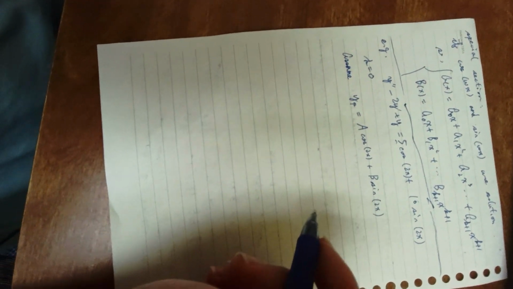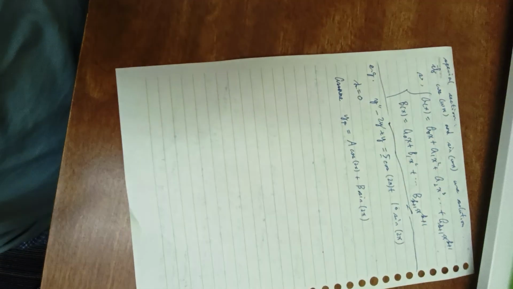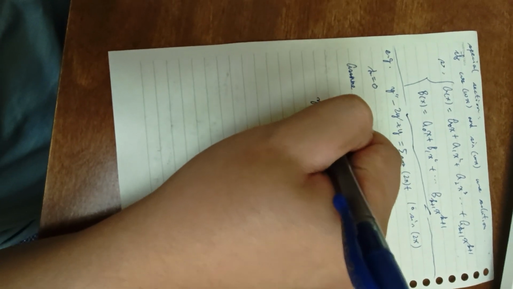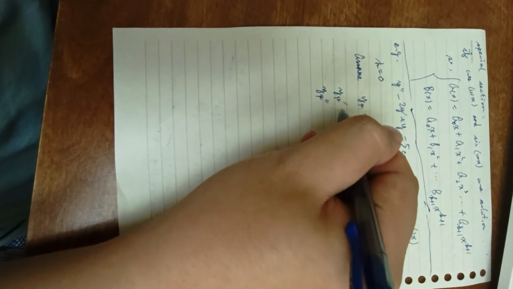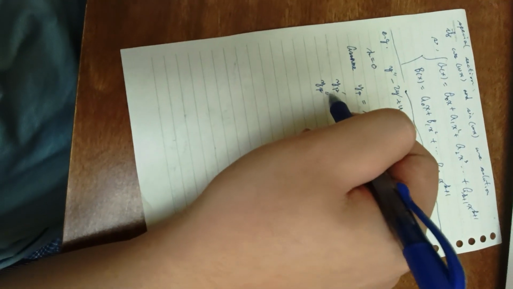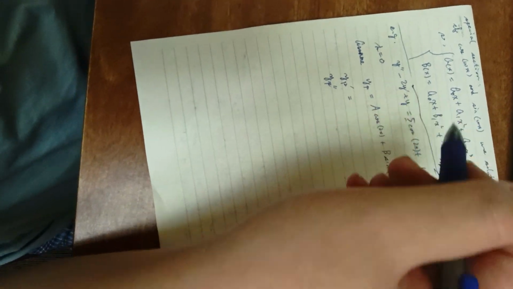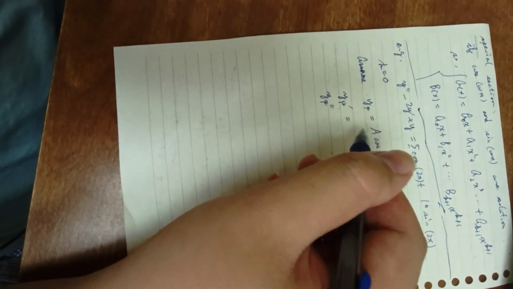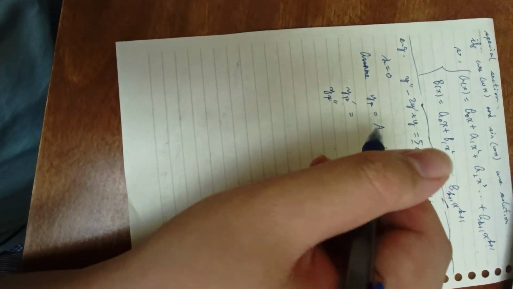Then we take the derivative of yp and the second derivative. We need these two because we have the second derivative and the first derivative on the left side, so we can include a and b in order to solve for a and b.